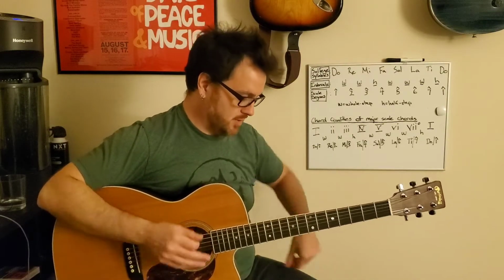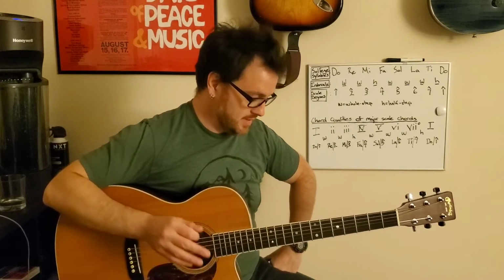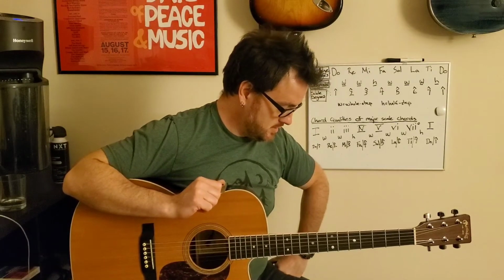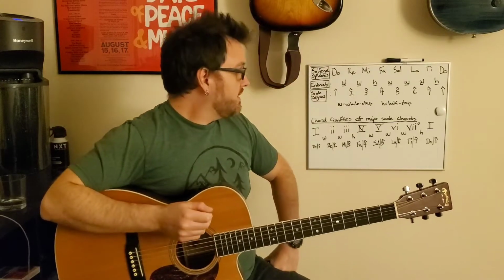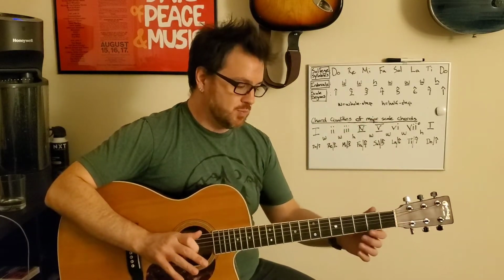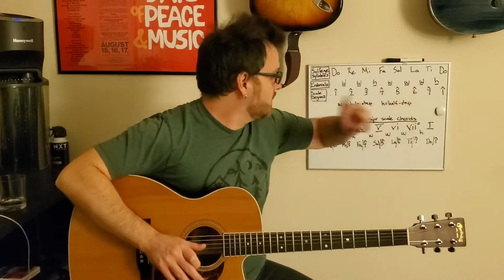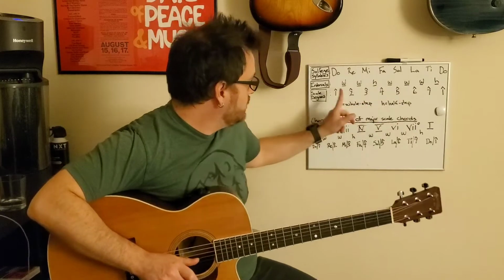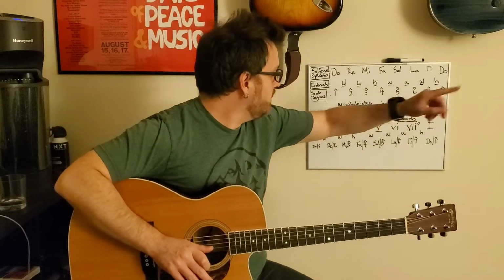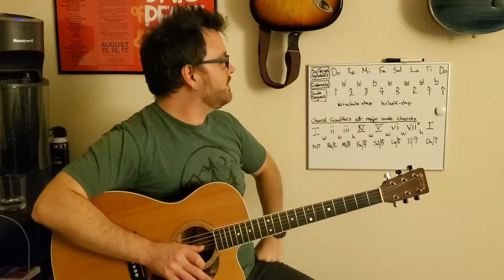I'm checking my paper to make sure I'm not missing anything. Okay. Here's the cool thing. That's it. That's all of what the major scale is. You pick a note, you intentionally, thoughtfully, and with awareness place notes following this interval pattern, the major scale interval pattern, and you will get the major scale.